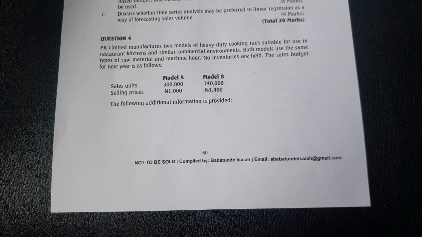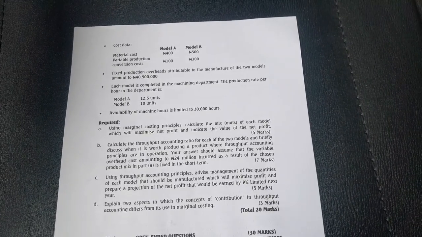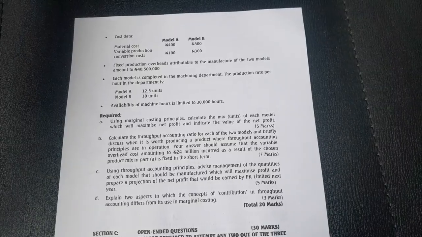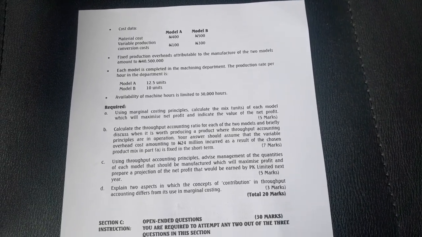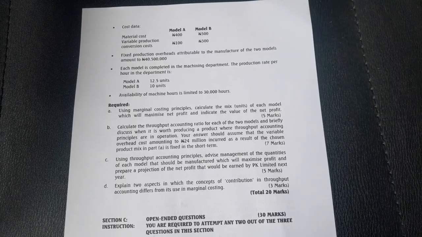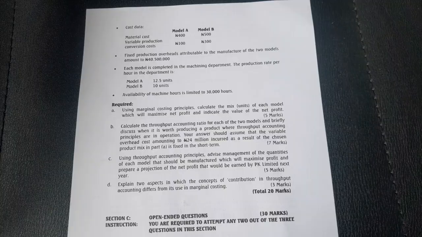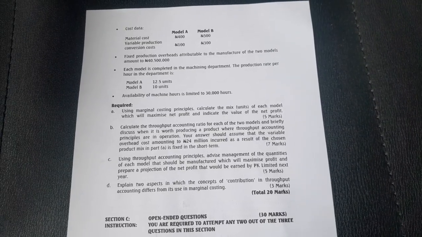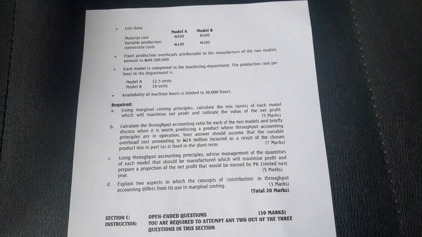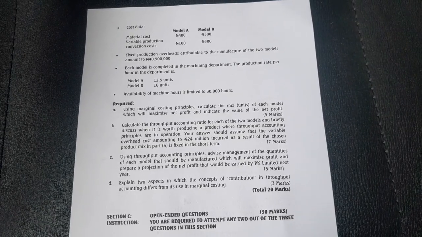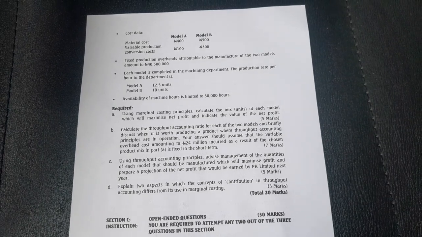The following additional information is provided. Cost data. All figures assumed to be correct. Fixed production overheads attributable to the manufacture of the two models amount to 40,500,000. Each model is completed in the machinery department. The production rate per hour in the department is Model A 12.5 units, Model B 10 units. Availability of machine hours is limited to 30,000 hours.